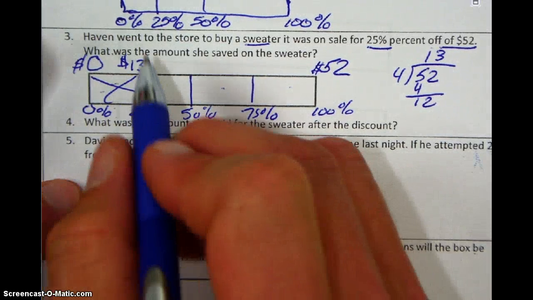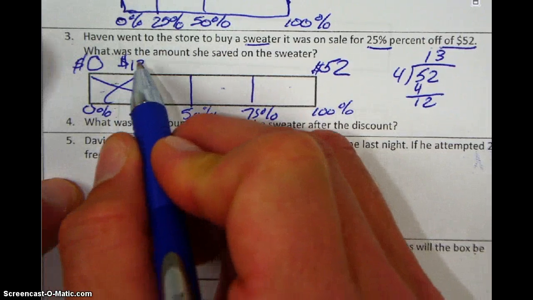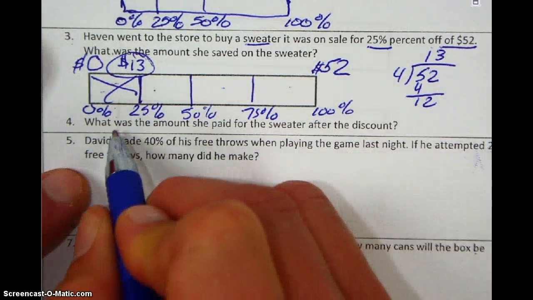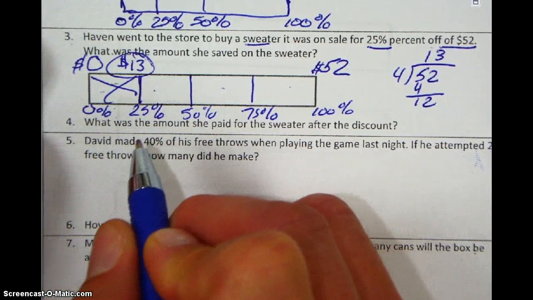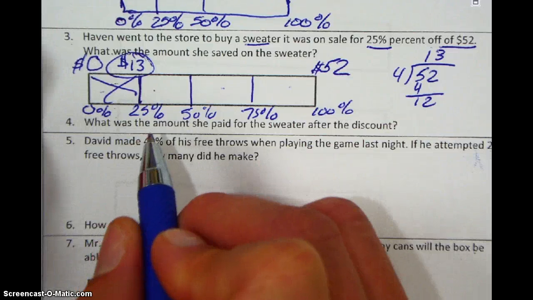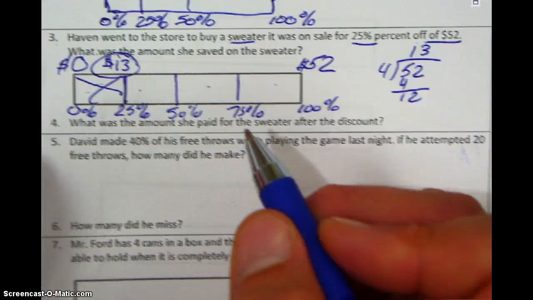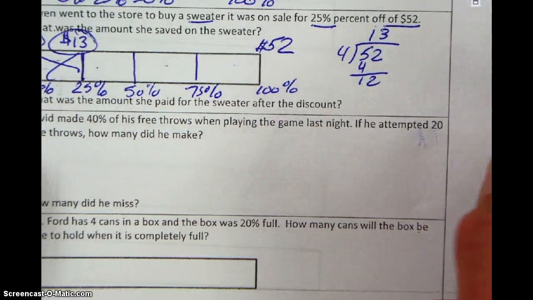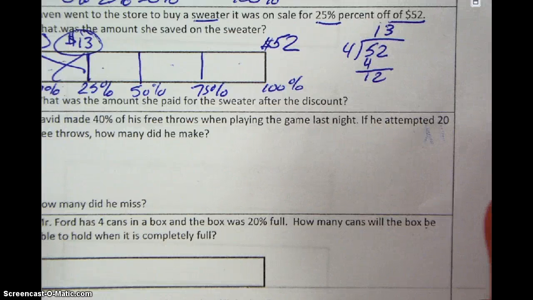So what was the amount he saved on the sweater? He saved 25%, so he saved $13. And this follow-up question is not how much he saved, but how much was the sweater after the discount. So what will we do there, Jenny?